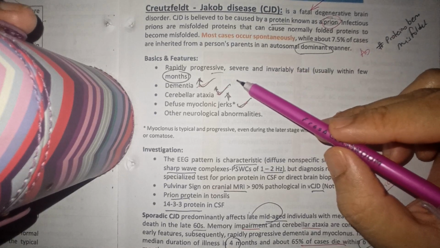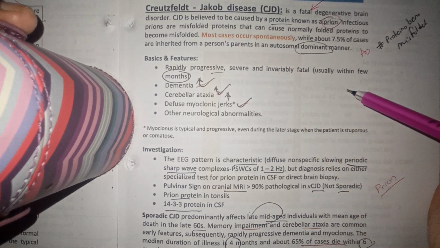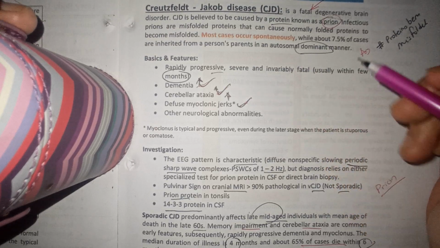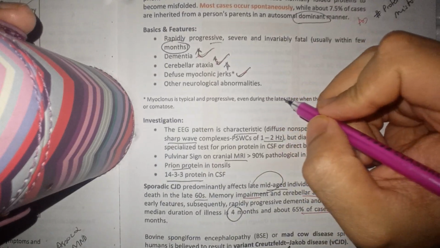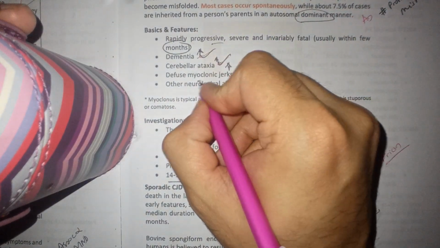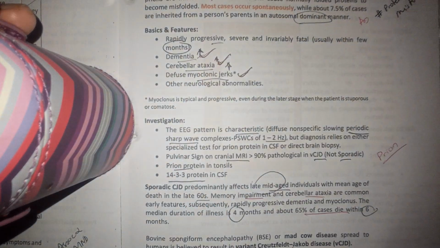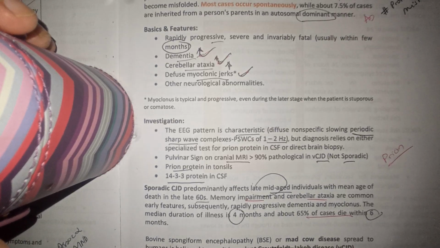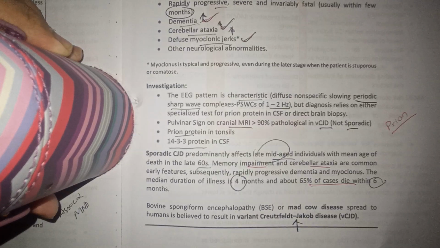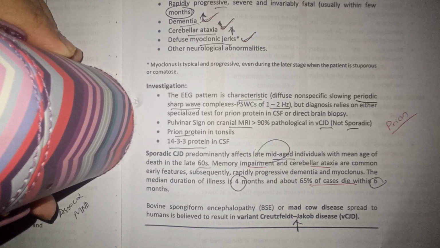What happens is basically rapidly progressive, severe, and invariably fatal, usually within months. Dementia, cerebral ataxia, diffuse myoclonic jerks, and other abnormalities. So myoclonic jerks, cerebral ataxia, dementia. So myoclonus is typical and progressive even during the later stage when the patient is stuporous or comatose.